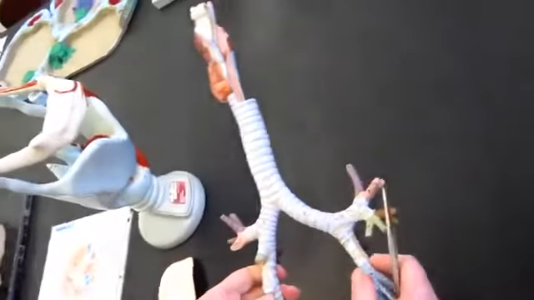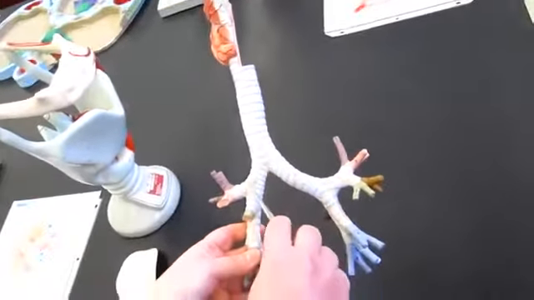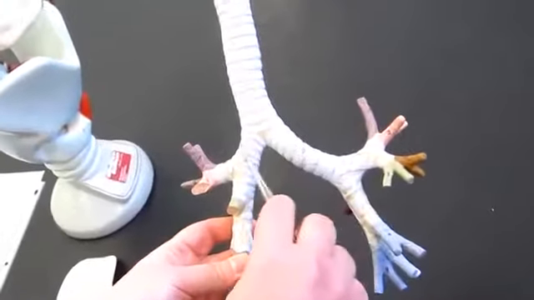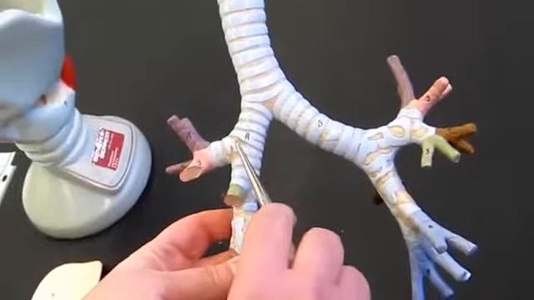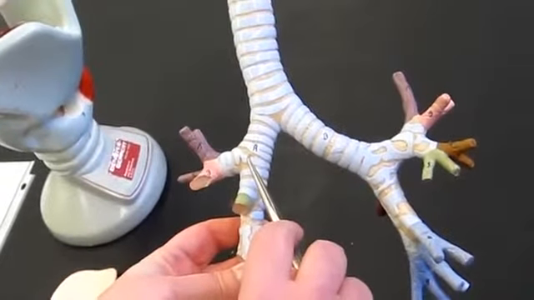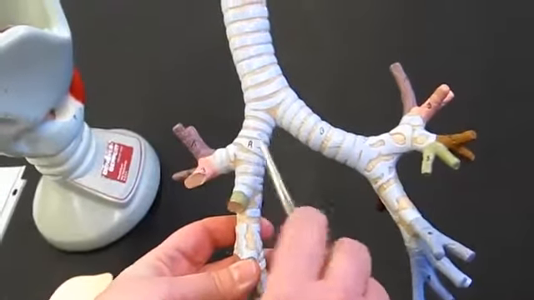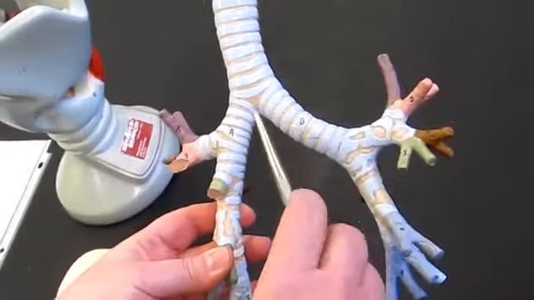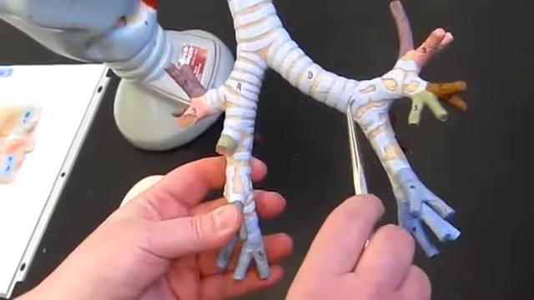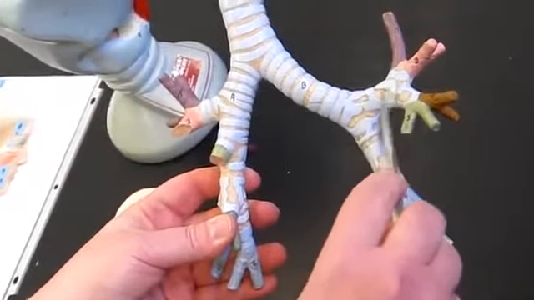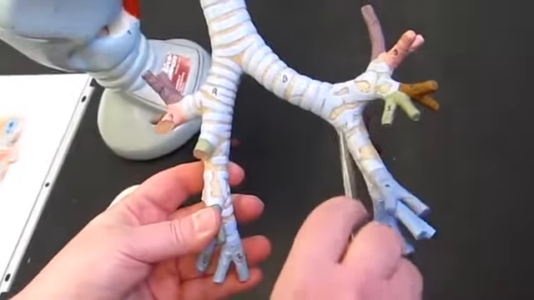Okay, from the trachea, we divide into the primary bronchi. You can see the right primary bronchus is short, straight, and more vertical than the left. From the primary bronchus or main bronchus, we divide into secondary or lobar bronchi. Here's one secondary bronchus on the left.